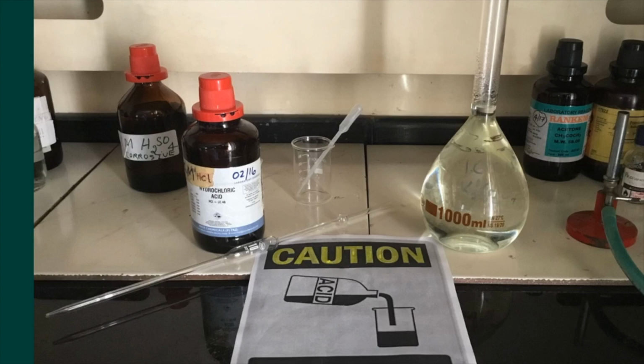So with this scenario, you must first fill your volumetric flask to about halfway with water, and then you take your pipette and extract 10 milliliters of 1 mole per dm cube hydrochloric acid, slowly introduce that into your volumetric flask, swirl and rotate with the cap on, and then slowly make up to the mark by adding water.